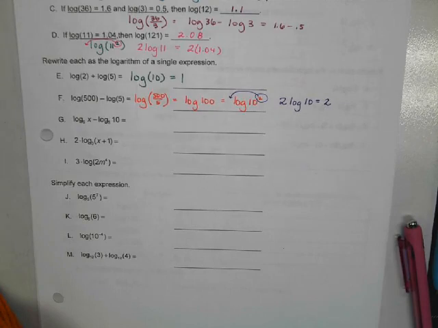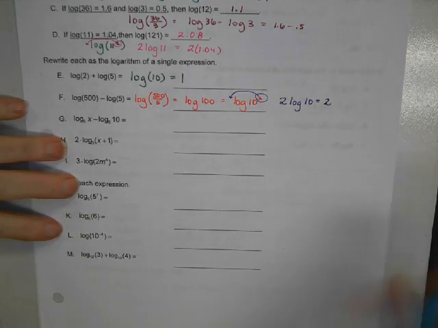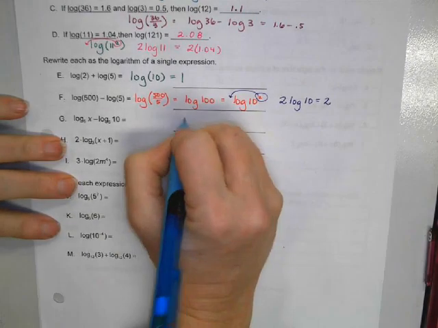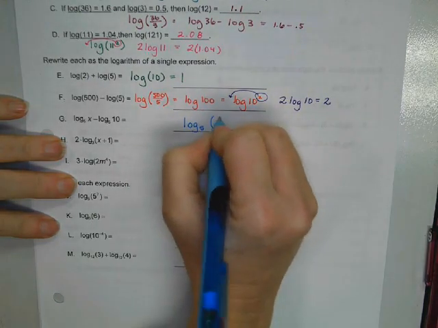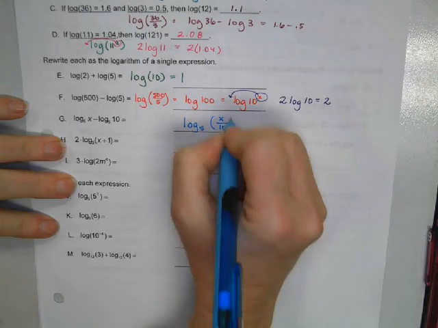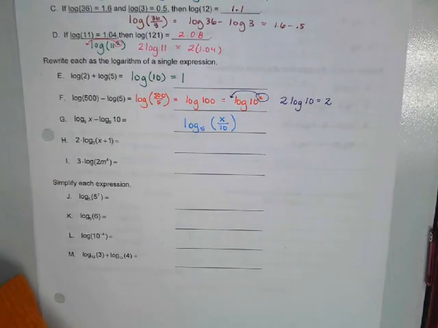All right. G, 2 logs separated by subtraction. I need to condense it into 1 log. Since it has an x in it, this one's not going to simplify, so it's just going to be log base 5 of x over 10. And that's it. That's all you can do.